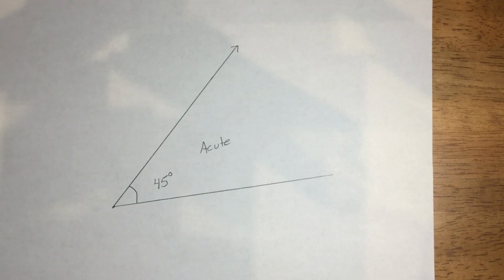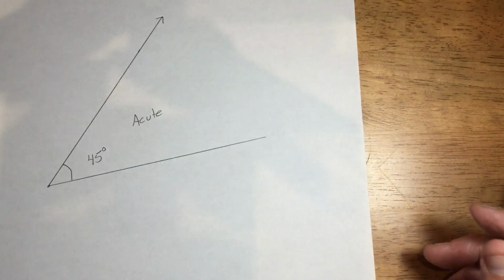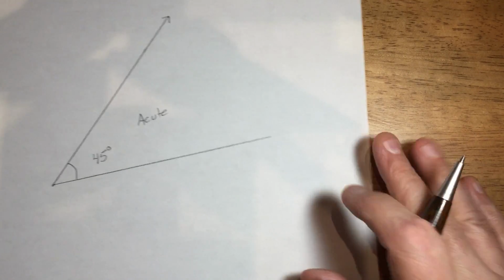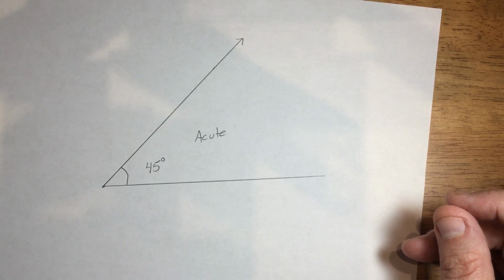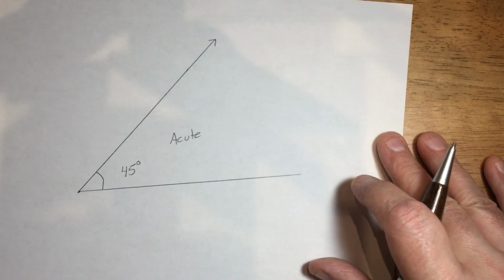All right, so again, if you have any questions or issues with the protractor, and if you don't have a protractor, it's not a big deal. This is really supplemental.